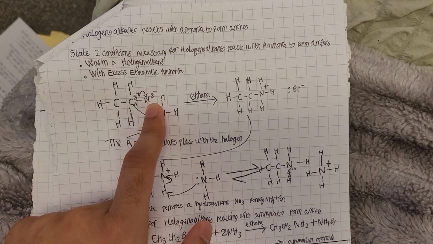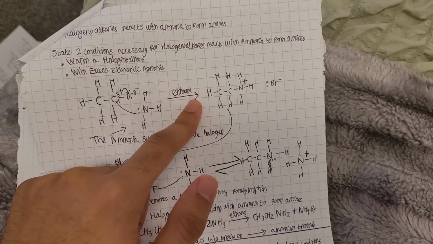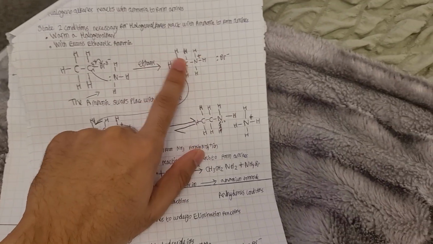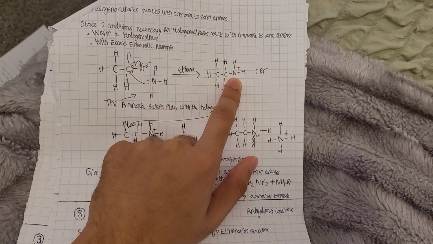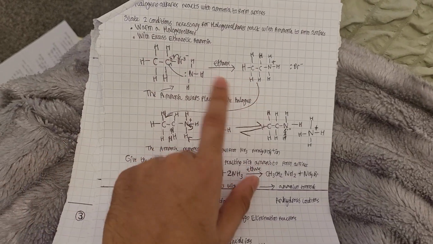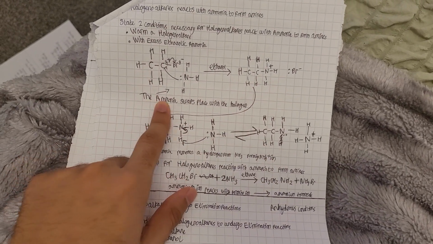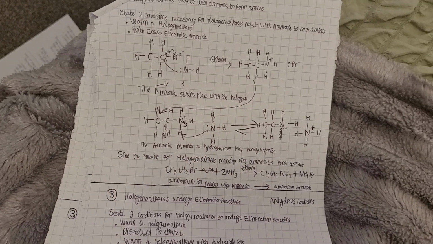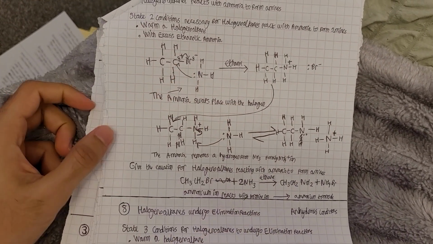That makes complete sense. In this case, however, we need excess ethanolic ammonia, dissolved in ethanol. Then you form this, where the nitrogen is positive, the NH3, with Br minus with a lone pair of electrons. That's nucleophilic substitution. Very easy. The ammonia swaps place with the halogen, and the halogen is obviously Br, the bromo.